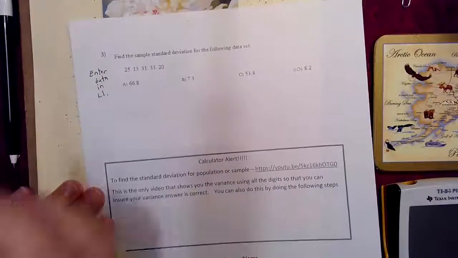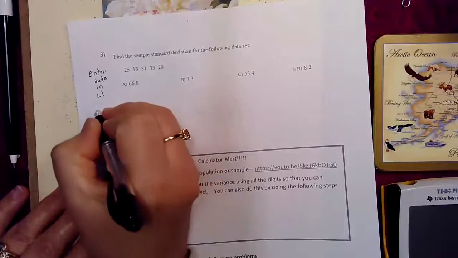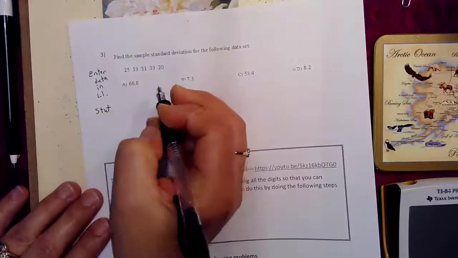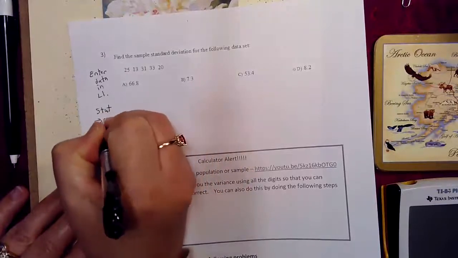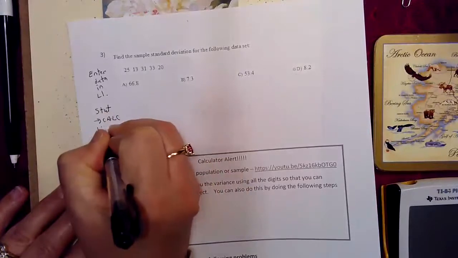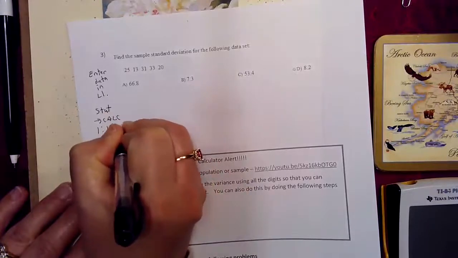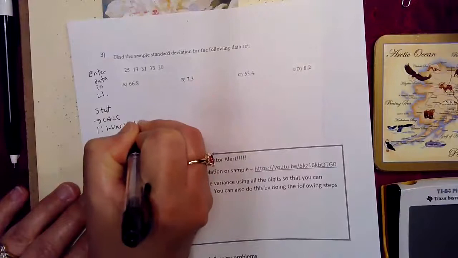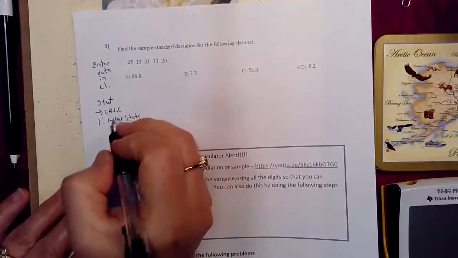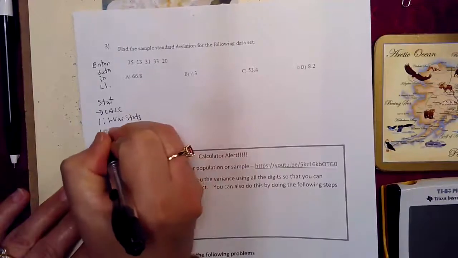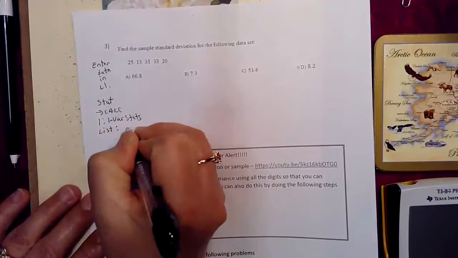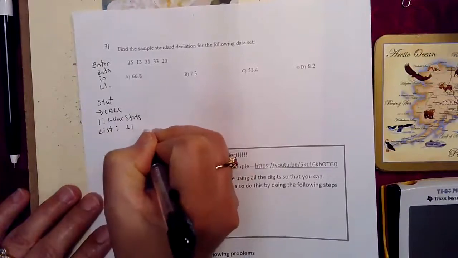After you enter your data in L1, you're going to do a calculation. So you're going to do stat, tab to calculate, and you want one variable stats. Then there should be a list, and you're going to want to identify L1. That's where your data is.